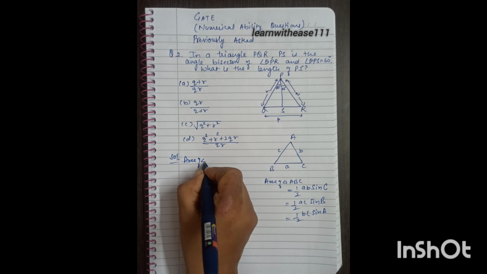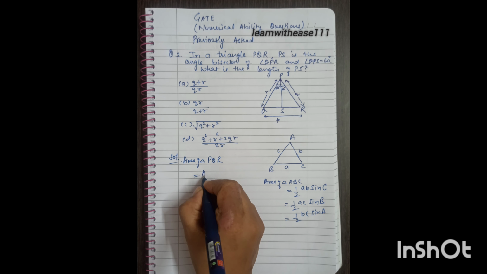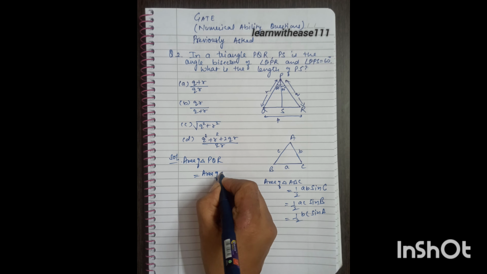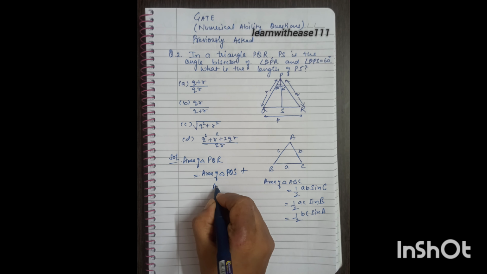If we are taking sides AB, we'll take the angle as C. Sine is fixed, right? So in this triangle we have the concept that the whole triangle is divided into two parts.